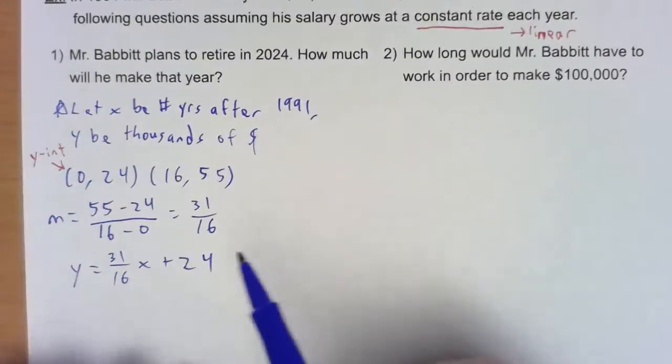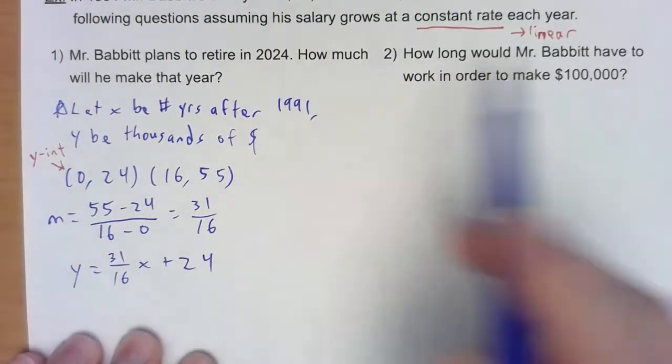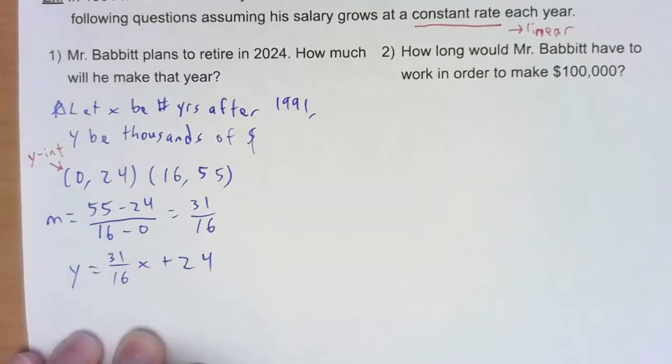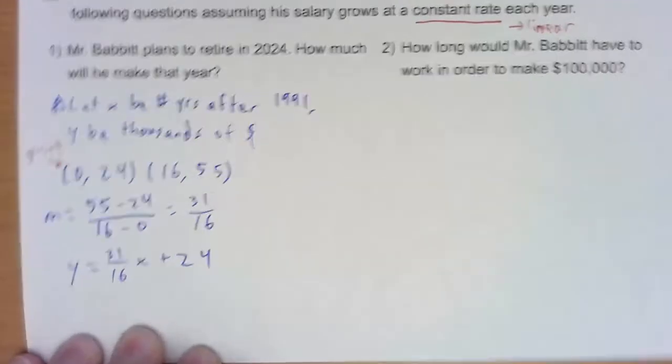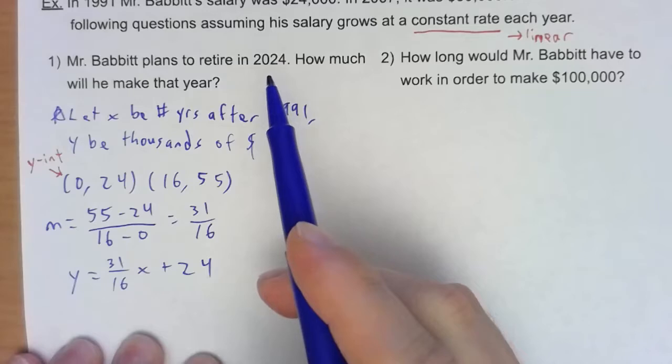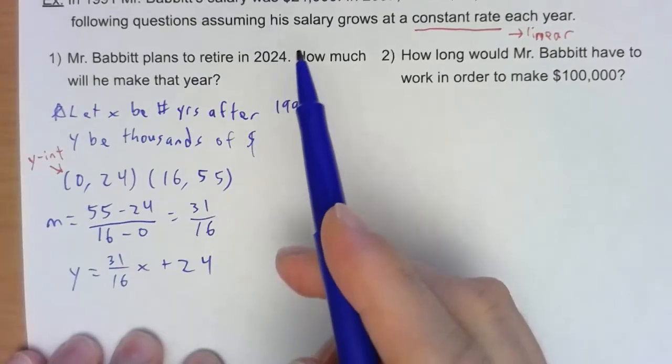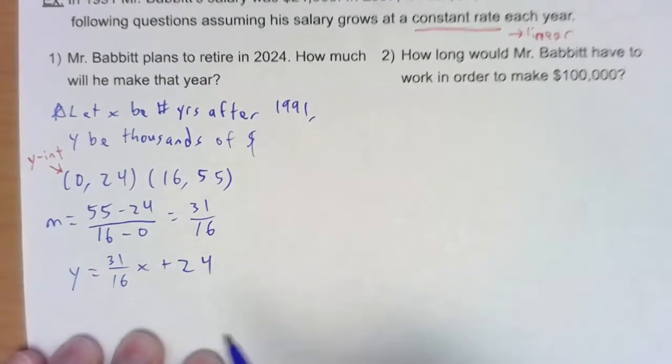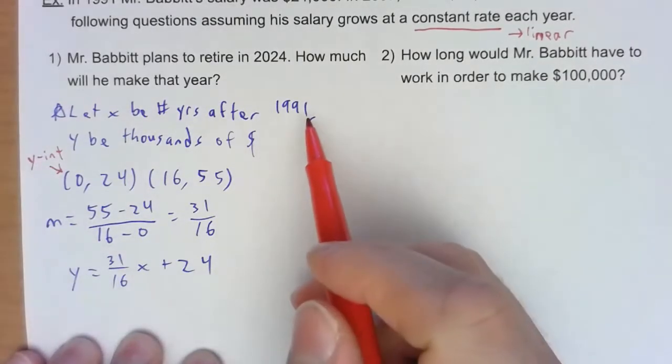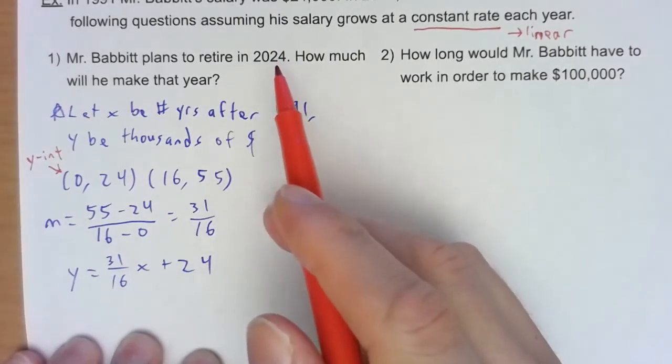Now the only downside of that is I do have to think a little bit more about what these numbers represent, what things mean. So 2024, I can't just plug in 2024. I can't just plug in 24. I have to think, okay, so if I'm starting in 1991, how many years later is 2024?